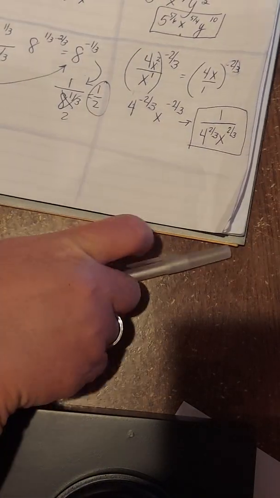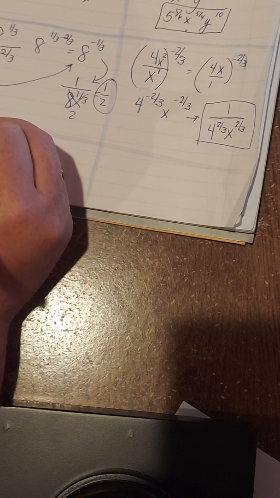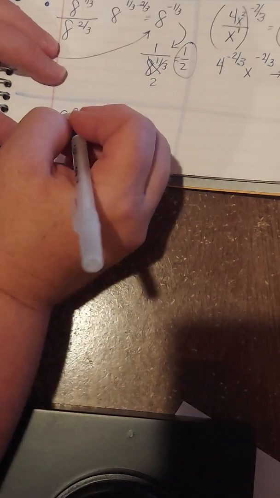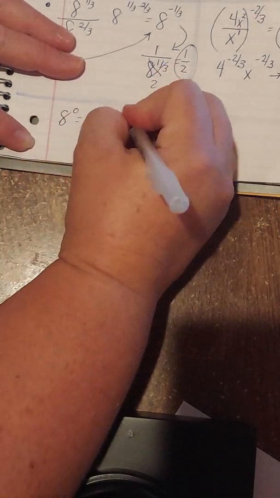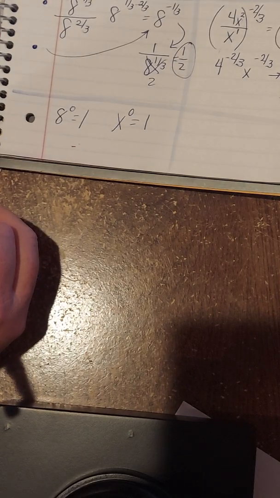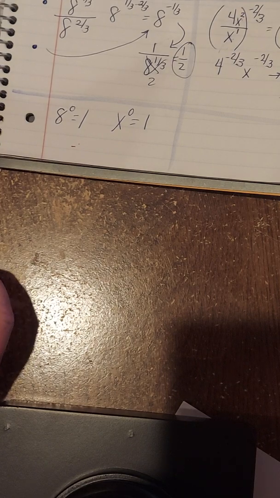And the last one, I didn't mention this, but I think it's important that we need to do that. If I take any number to the 0 power, I have 1, or x to the 0 power is a 1. So I think that's important to practice. So this is just the very beginning of this section. This kind of reiterates the properties.